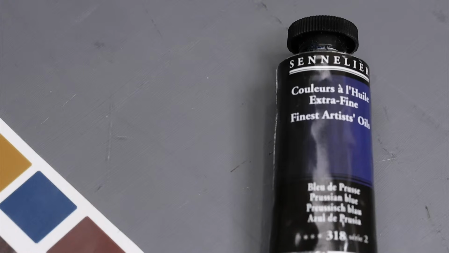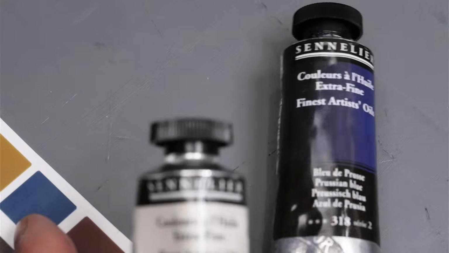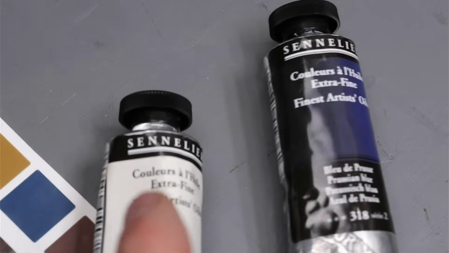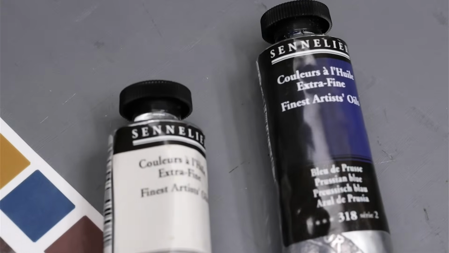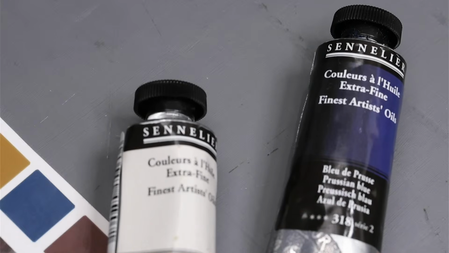My base is pretty much going to be black and white. Black or white, I don't know. I think the Prussian blue out of the tube is going to be way darker than that, so I might need some white. And from there we'll see.